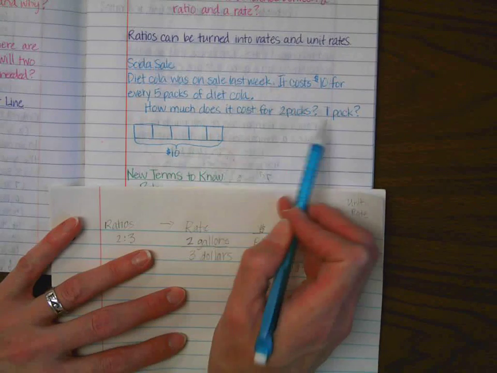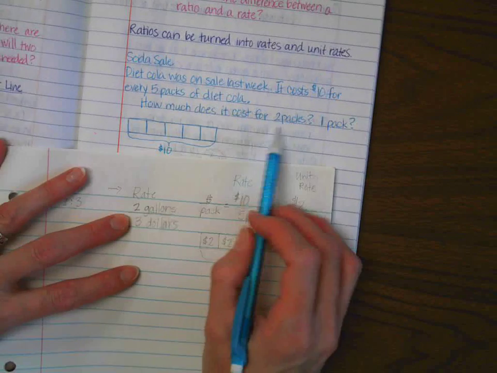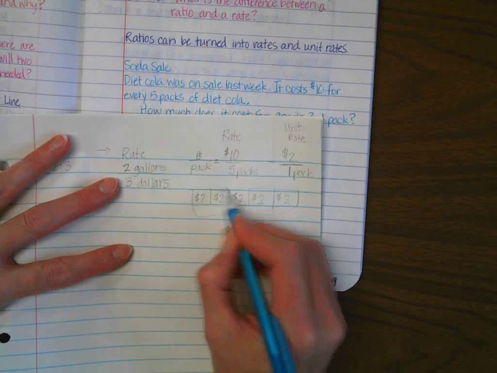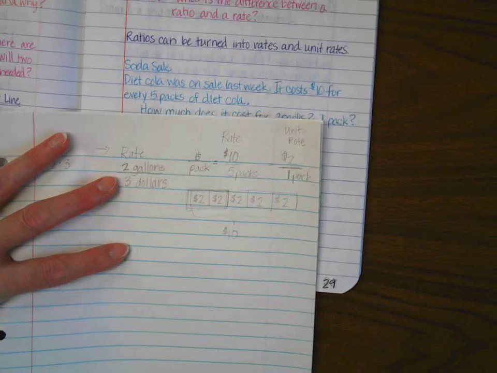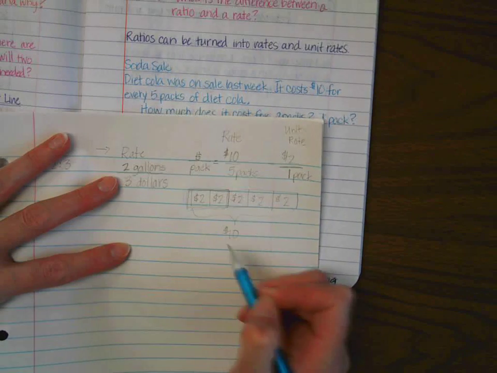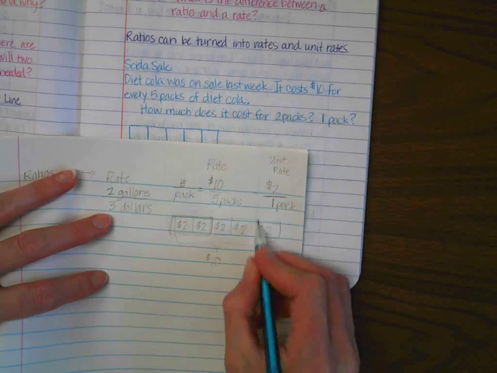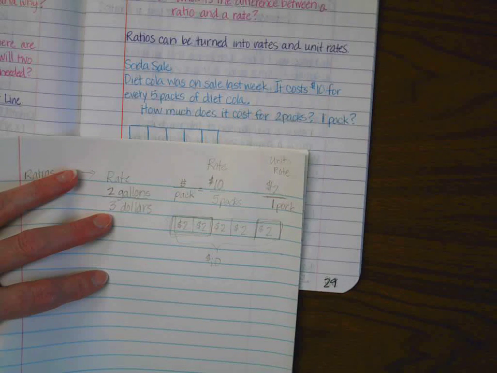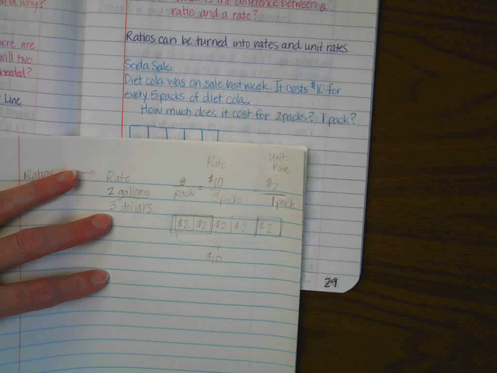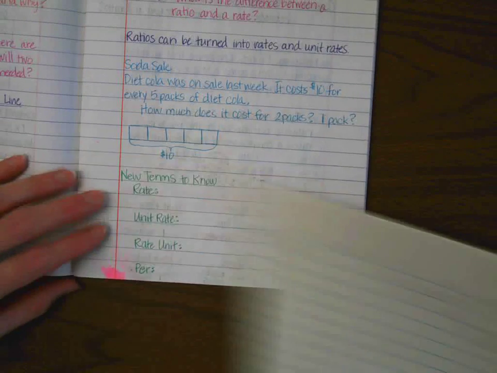Oh, wait, before we do that, did we figure out these 2 questions right here? How much does it cost for 2 packs? So if we wanted 2 packs of soda, how much would the total cost be? That is correct, $4. And again, one pack, only one by itself. How much would that one be? That is correct, $2. So it looks like you guys got that.